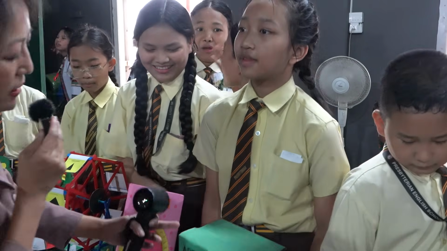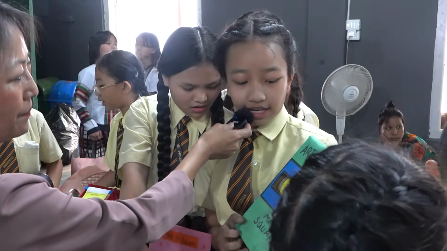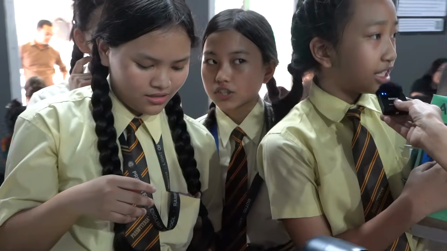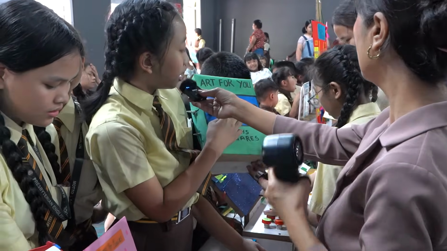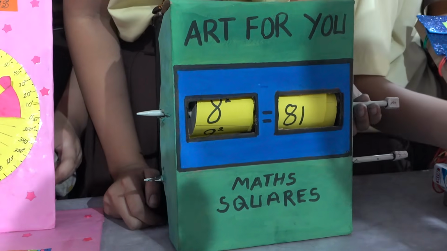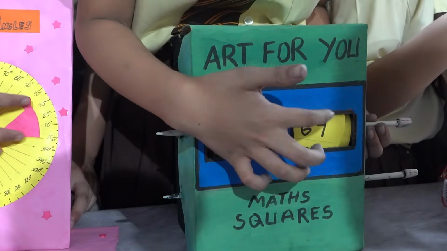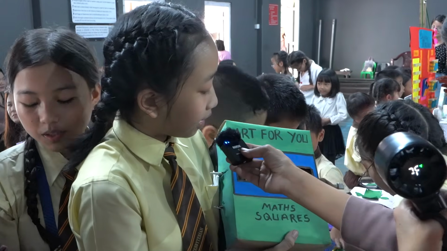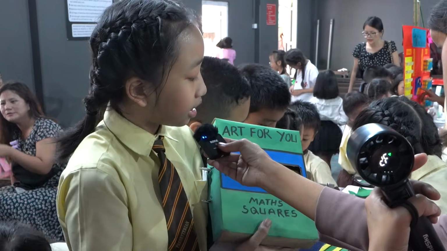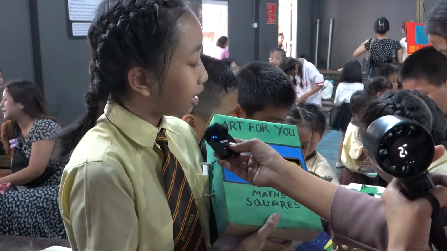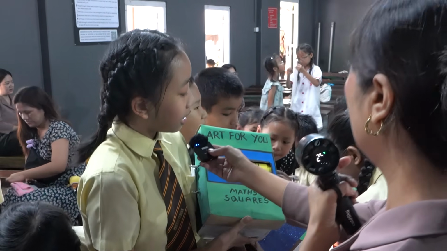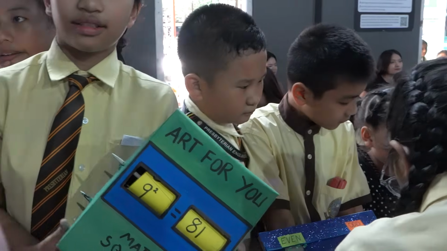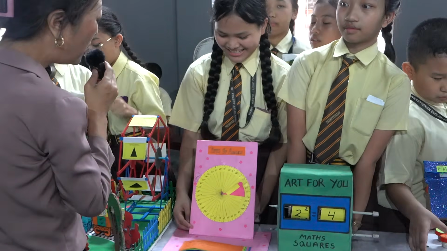Now here we have Mercy and Esther. Can you explain what is this? This is a square box, and square means multiplying the same number by itself. So 2 twos are 4, 3 threes are 9, and 4 fours are 16. 5 fives are 25. 6 sixes are 36. 7 sevens are 49. 8 eights are 64, and 9 nines are 81. Thank you.